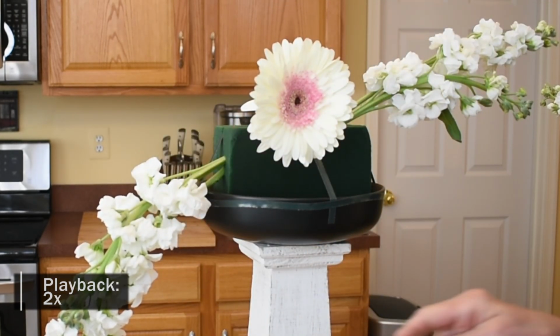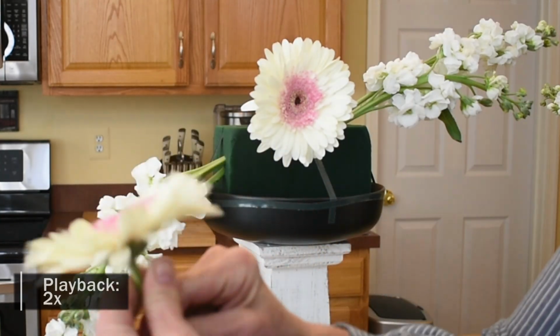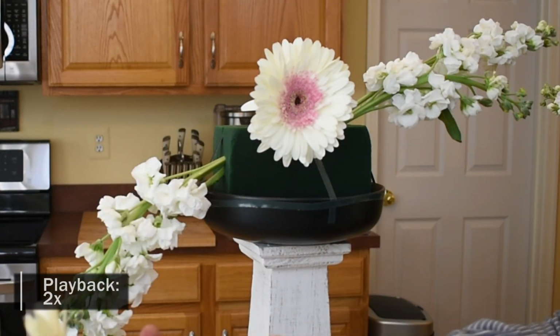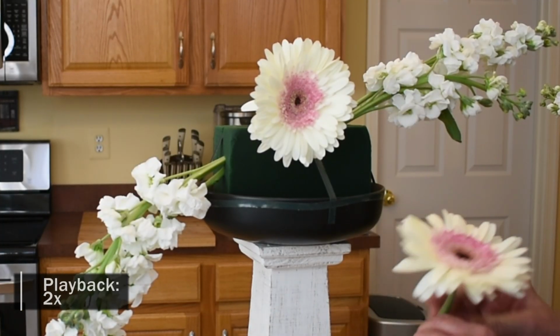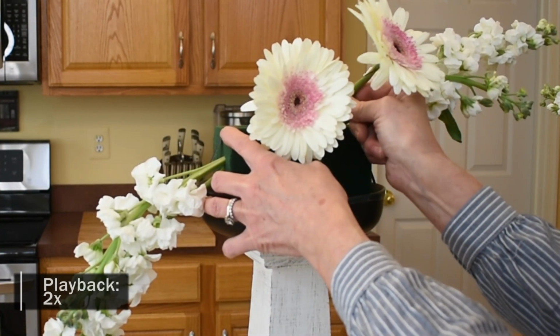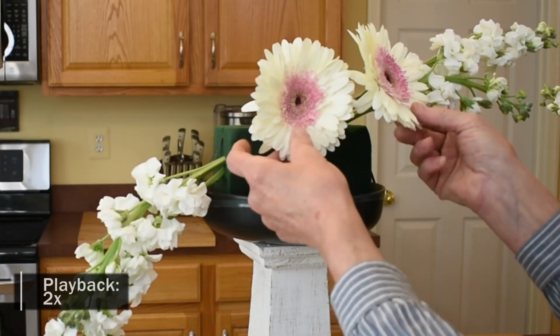Kind of just gentle pressure. It will straighten him out a little bit. I'm gonna keep in mind that line. I want to go right in with the rest of the flowers. Now these are typically one-sided arrangements.